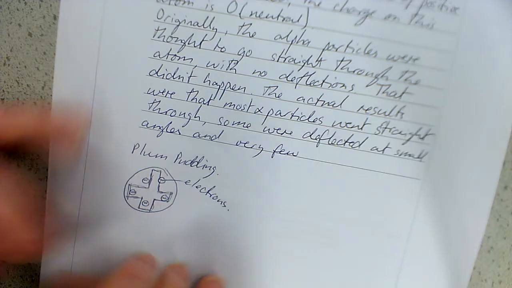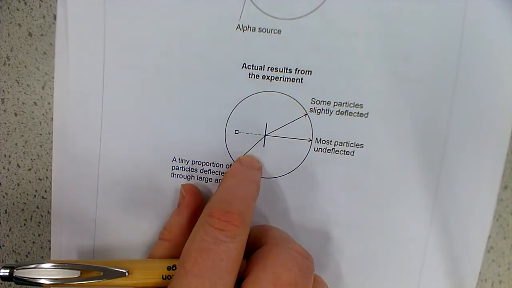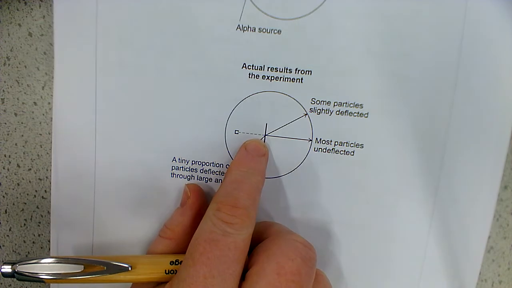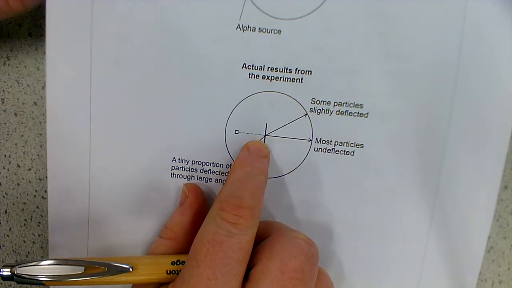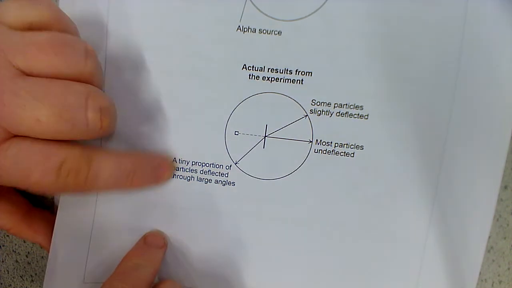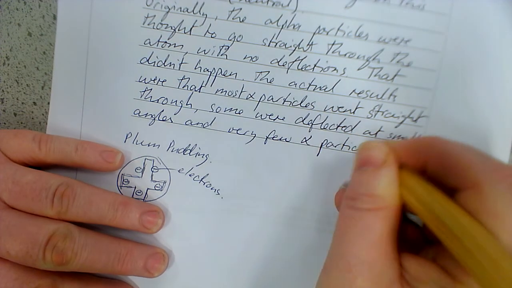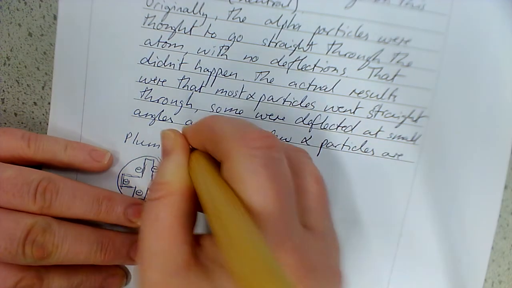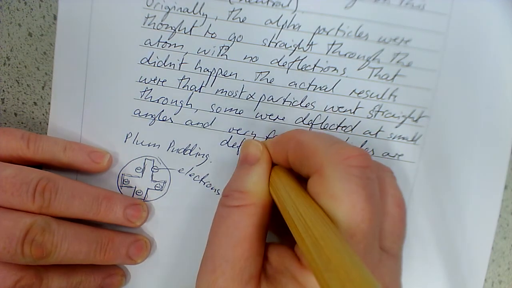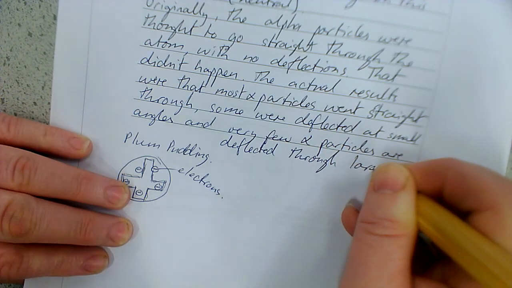I'm not sure if I'd say bounce back, because it has to hit to bounce. It doesn't actually hit. It gets repelled when it gets very close, but it doesn't actually hit. So deflect, we're going to use the words they've used, deflected through larger angles.